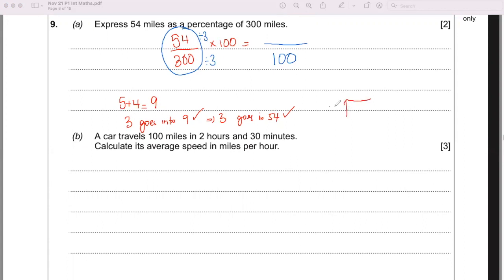See how many 3 go into 54. How many 3 go into 5? 1, remainder of 2. How many 3 go into 24? 8. So your top will be 18. Okay, and then it's times 100, so that will be 18%, and that is your answer.